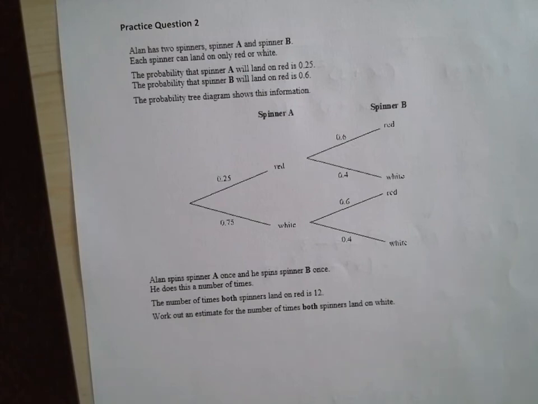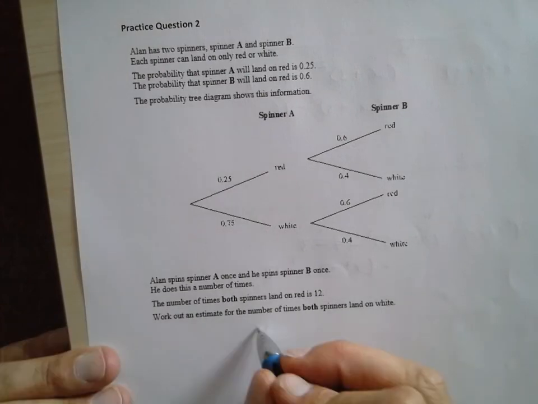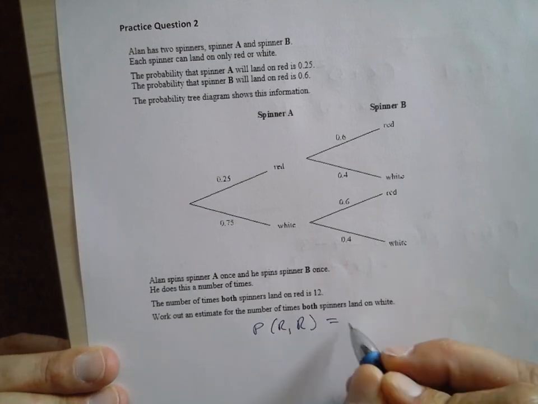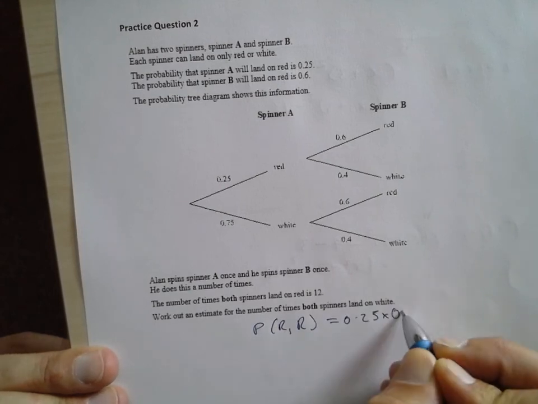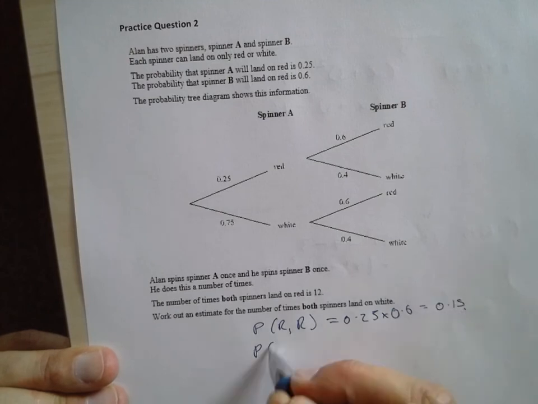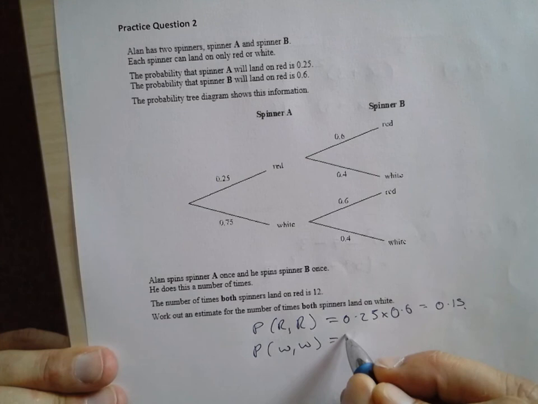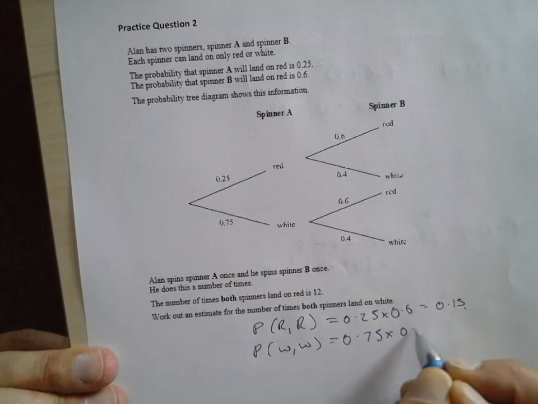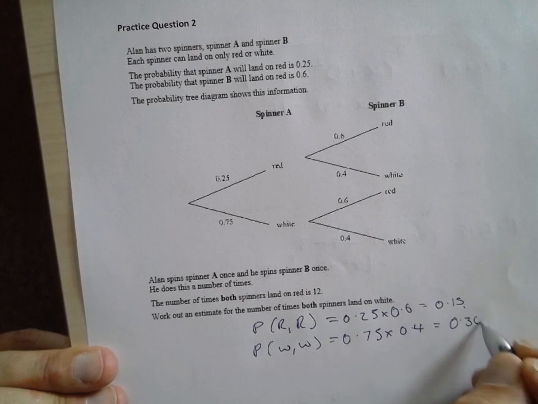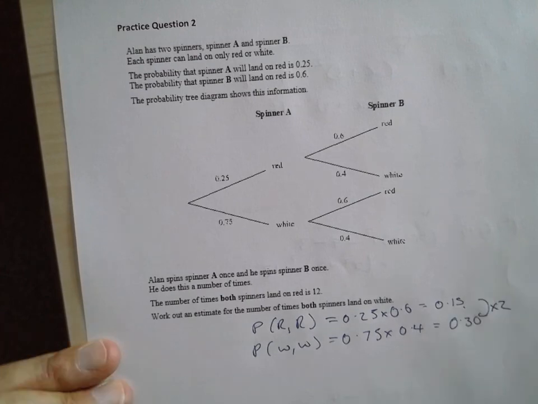Probability of red, red is 0.25 times by 0.6, which is 0.15. Probability of white is 0.75 times by 0.4, which is 0.3. Again, I notice that this is double. There were 12 red. 12 times 2 is 24 white.